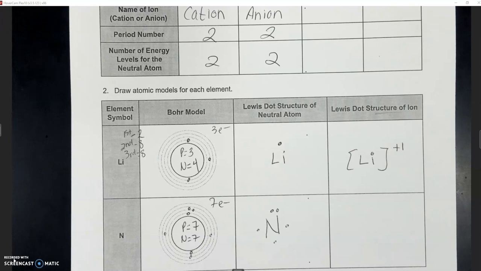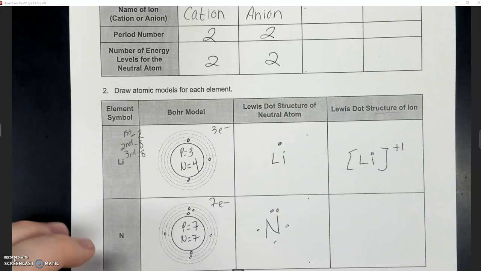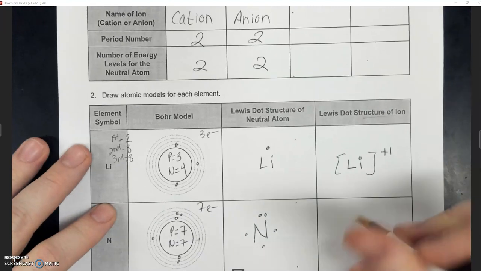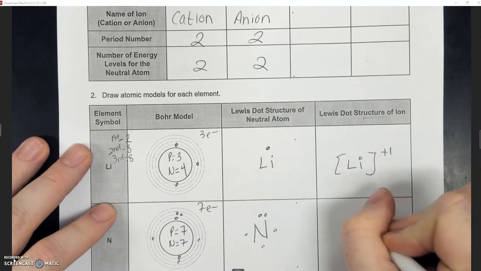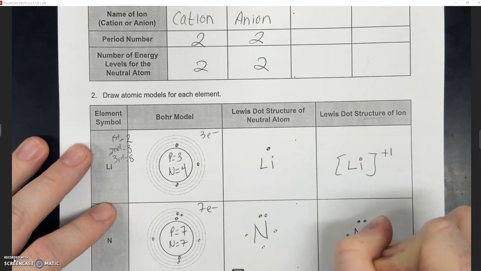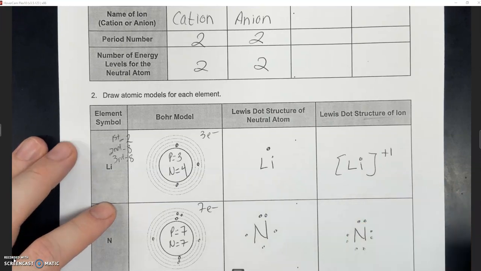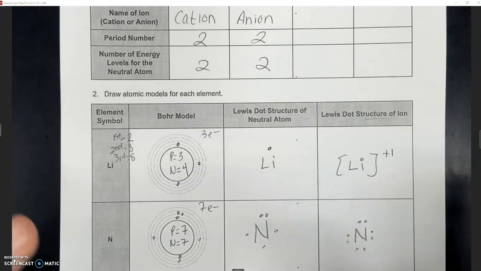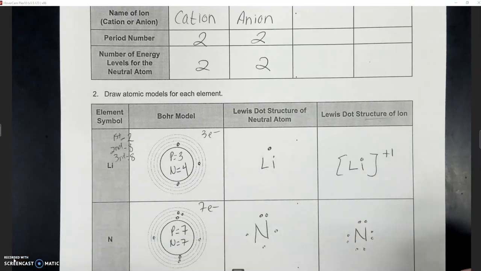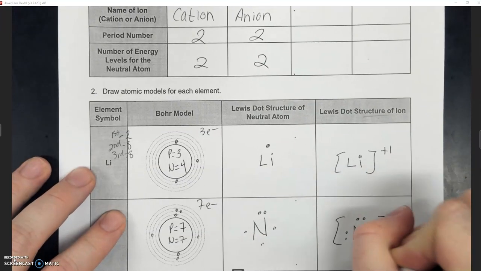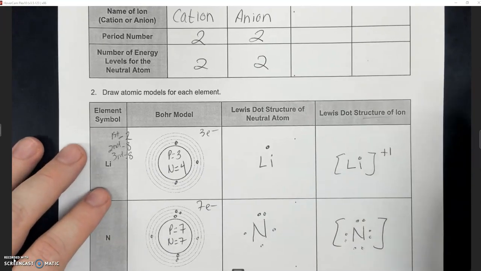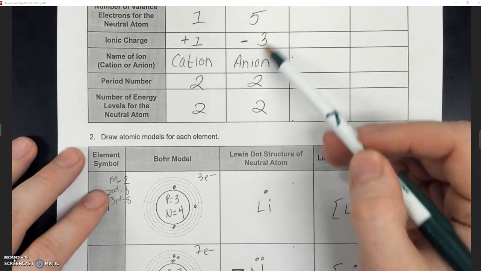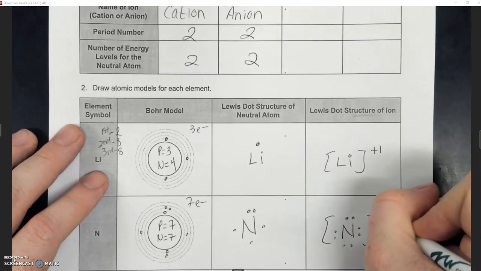You have already determined that nitrogen likes to gain electrons. It needs to get to 8. Well, you said that it already needed to gain 3 to get to 8, so that means it's going to have 8 dots around it. In fact, if it's a non-metal, with the exception of helium, it's always going to have 8 dots around it. And then you need to include the charge, which is -3.